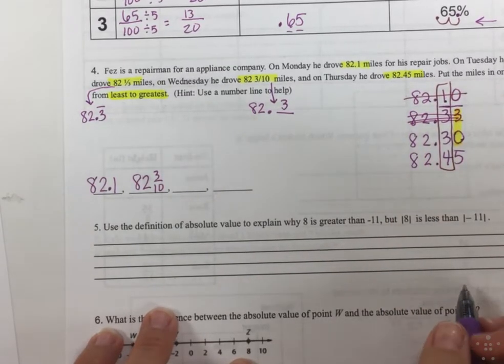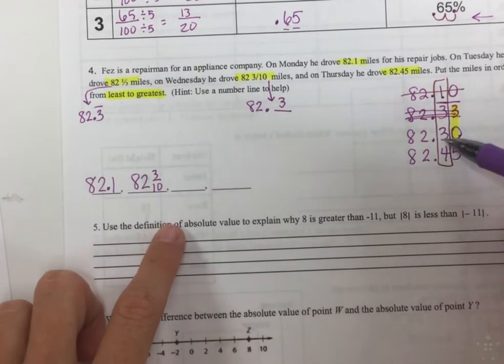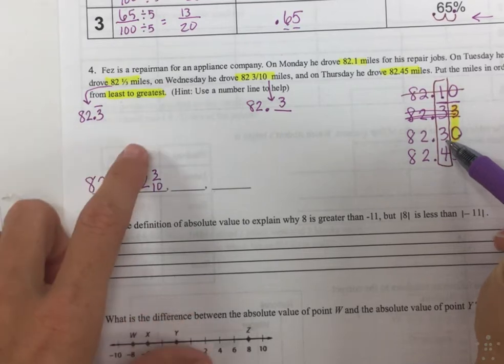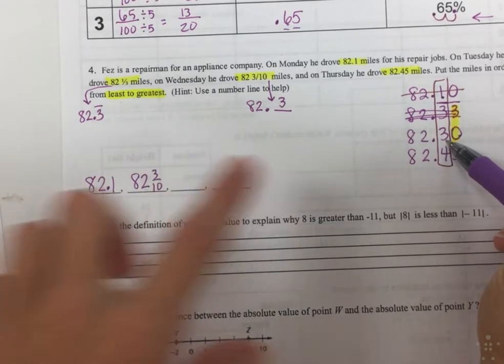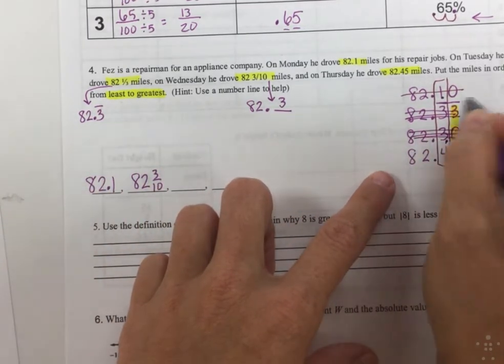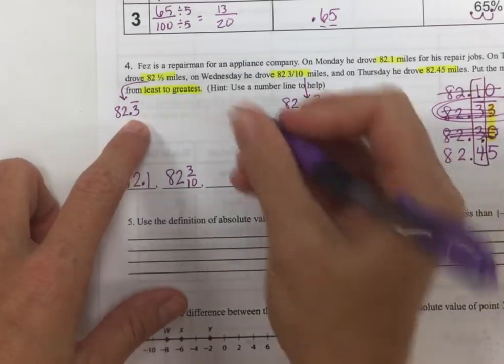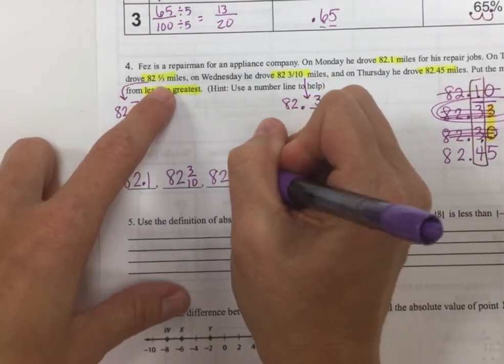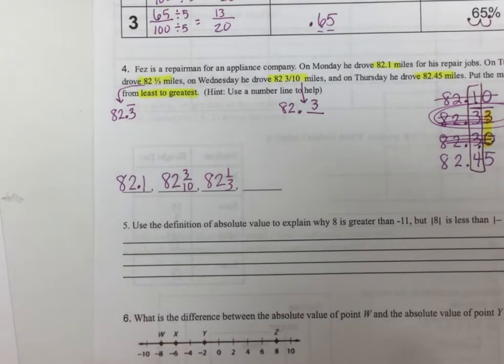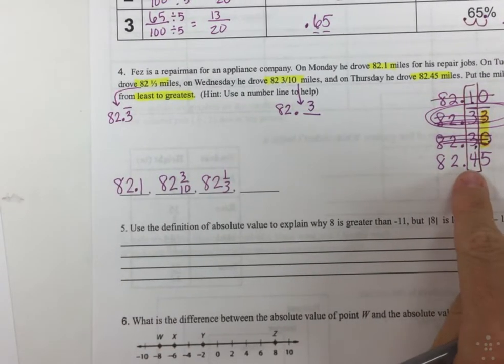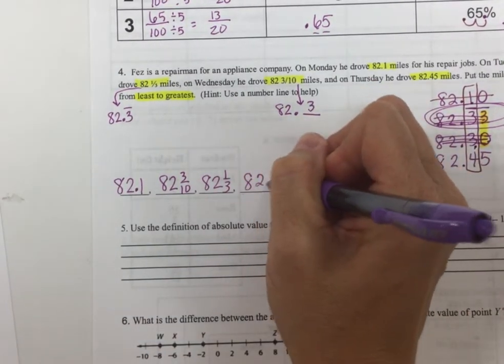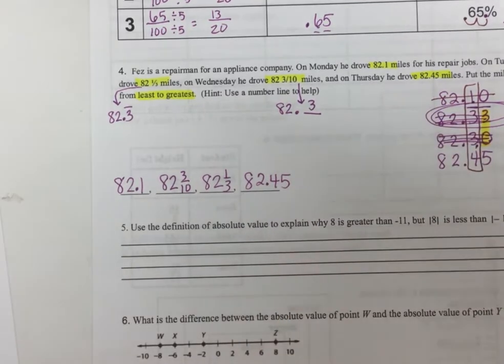Gone. So now the next one is that 3, which belongs to the, oh, I'm sorry, I crossed off the wrong one. This is my next one, which is this guy right here, 82 1/3. Sorry, I crossed the wrong one off. And then that leaves you with this guy at the end, 82.45. Try to remember to write those in the original form.